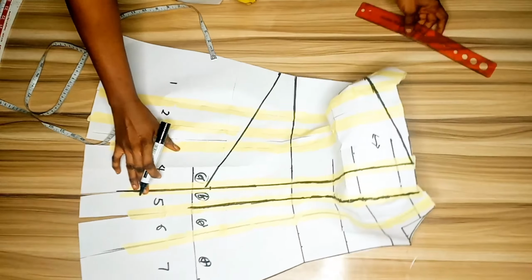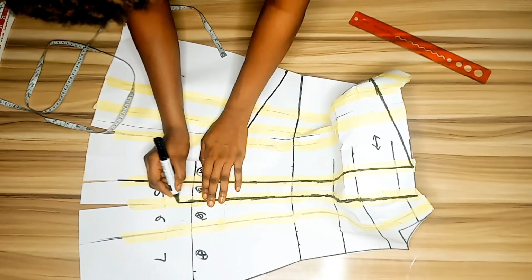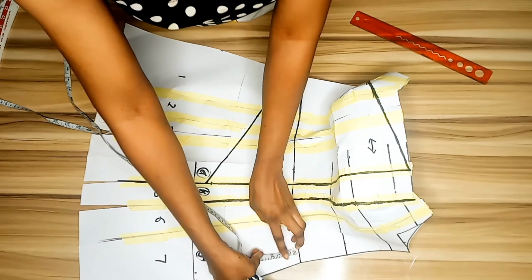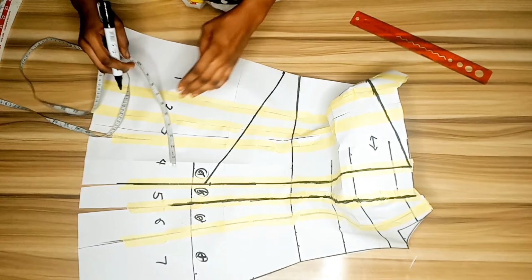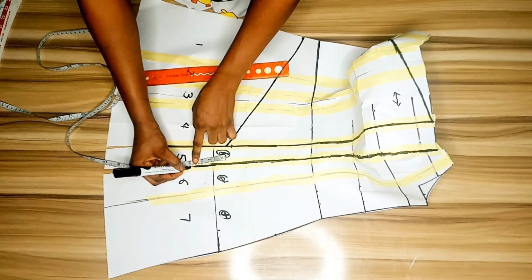So guys, after I was done, I moved on to the left side. The left side angle is about 3 inches longer than the right side angle. So I'll be measuring 4 inches on this side of the waist for the left. So 4 inches from the waistline downwards, and then I'm going to extend it this way to connect to this part.